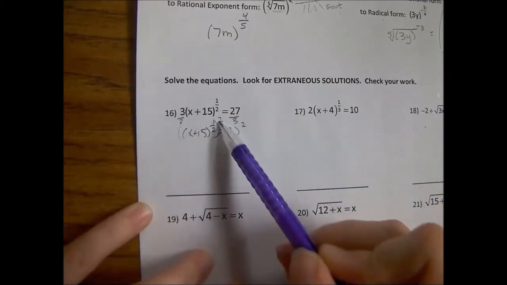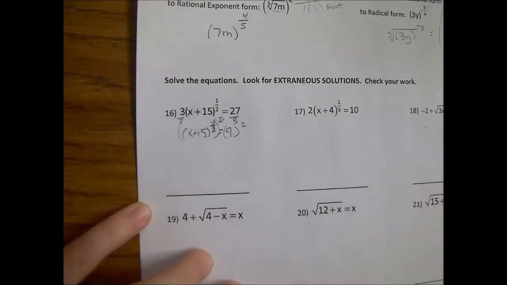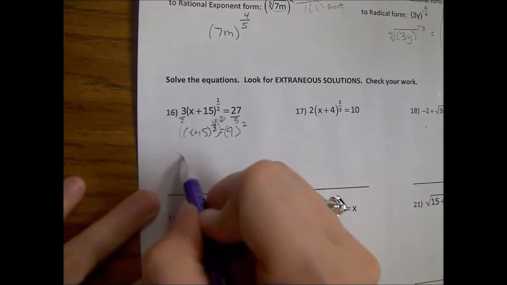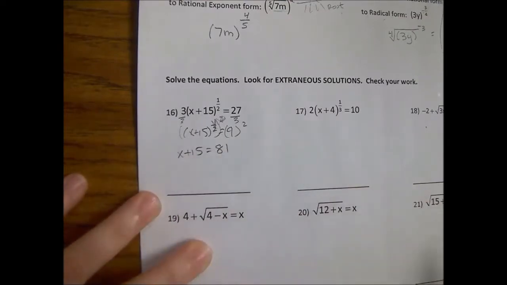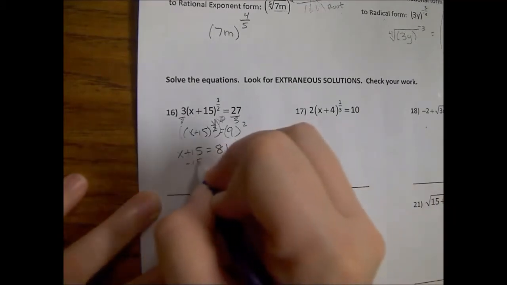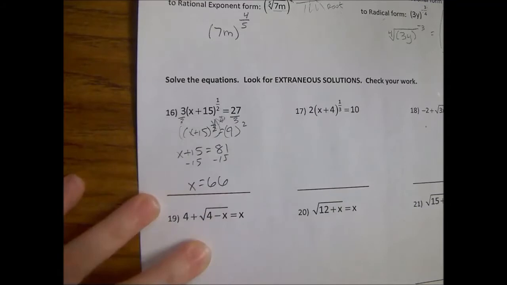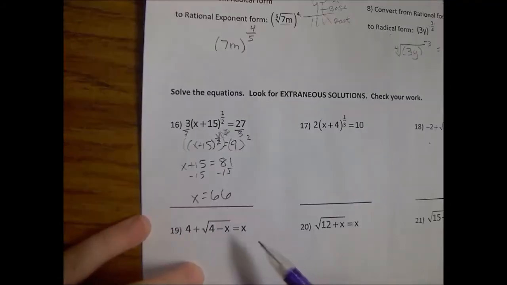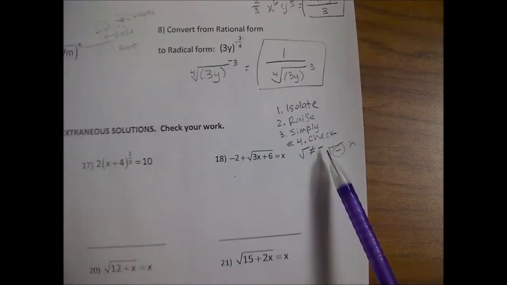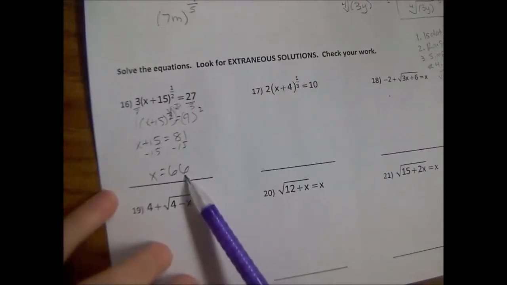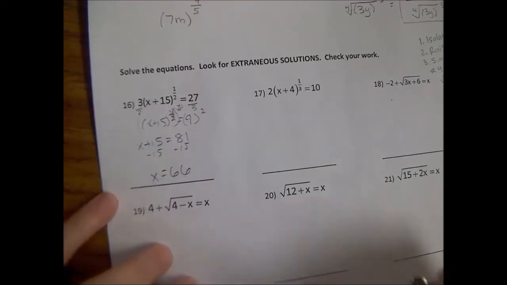So we're doing 1/2 times 2, which cancels out. It's the same thing as squaring a square root. So we are left with x plus 15 is equal to 81. My last step is to subtract 15 from both sides, and we get x equals 66. Now, since this was a square root problem, we have that 4th step where we have to check. So when I plug 66 back into my original, here my radicand is x plus 15.